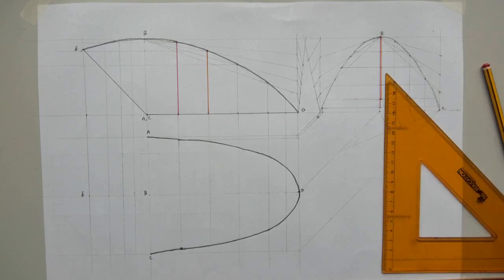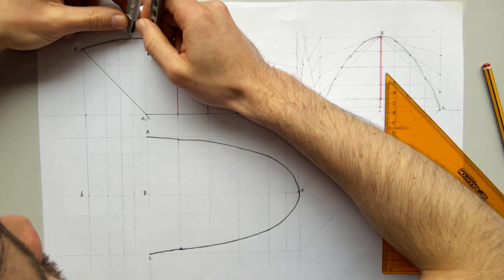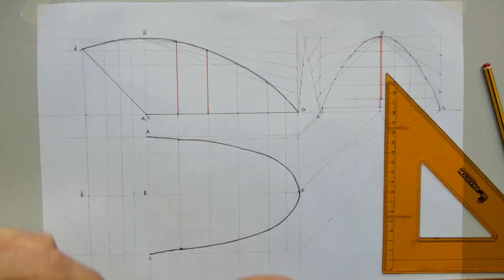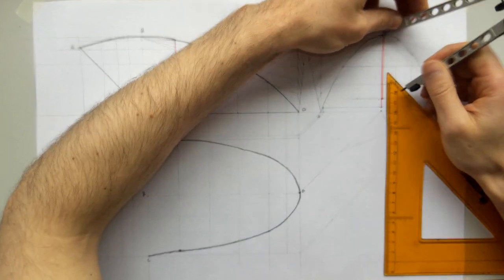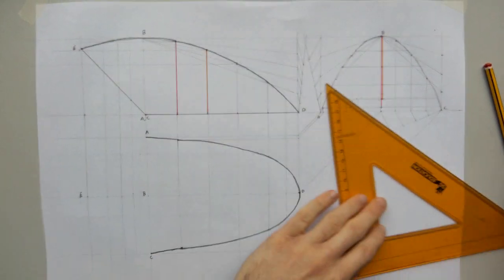So the idea is the exact same thing again. We're translating the parabola along the surface. So what we're doing is we're taking our height here, we're plotting it to give us that height there.